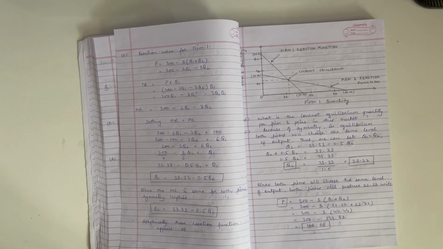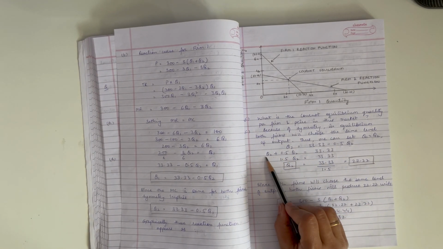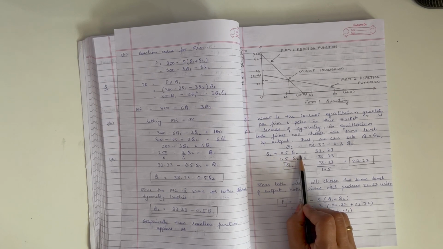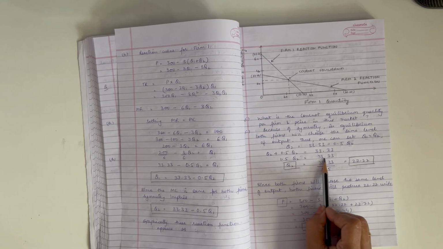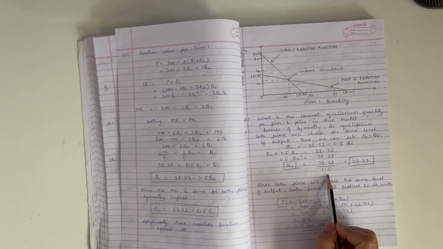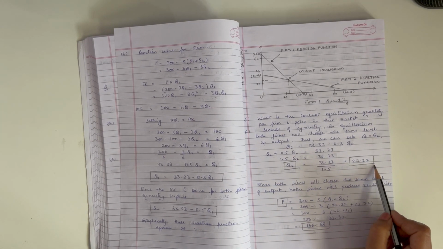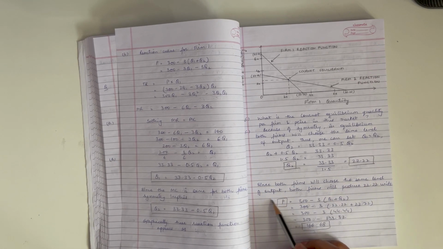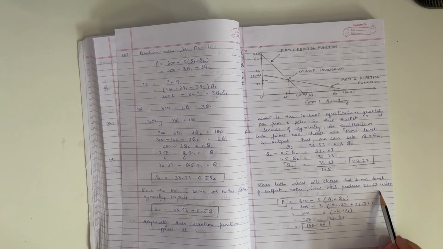Okay. All right. So now solving for this, I bring this to this side. So I get Q2 plus 0.5 Q2 equals 33.33. Solving, 1.5 Q2 equals 33.33. So Q2 gives 33.33 divided by 1.5 and we get 22.22. That's the answer. Now, since both firms will choose the same level of output, both firms will produce 22.22 units. So that's their Cournot equilibrium.